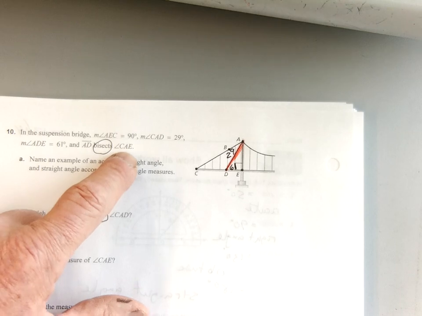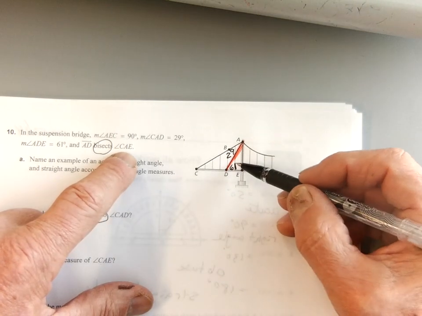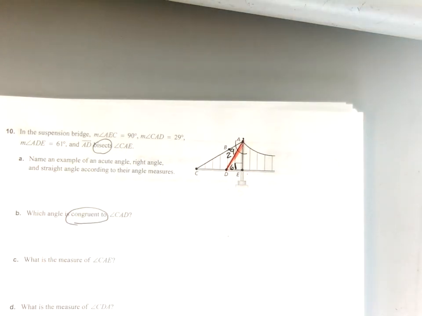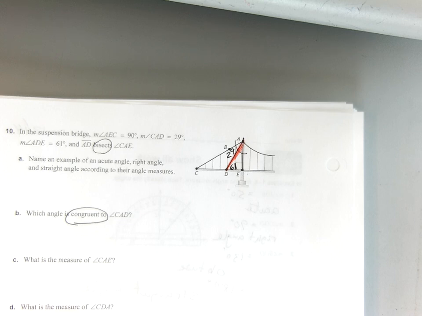Bisects CAE. Okay, now, let's make this easy, okay? This angle needs to get cut in half. You see where my finger is? This angle cut in half, right? So that's 29, what's that angle? I'll say it again. This angle cut in half. This is 29, this is also 29.